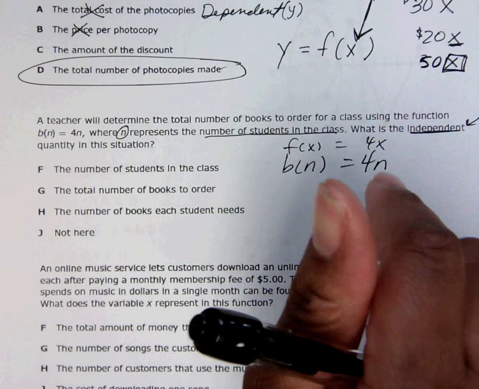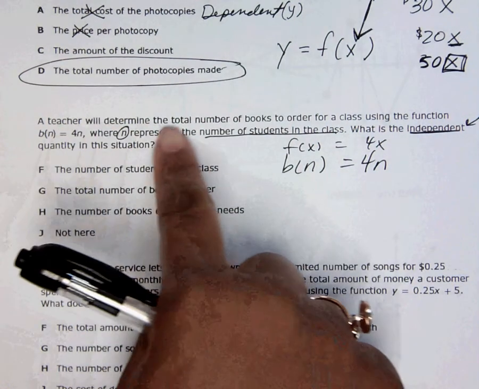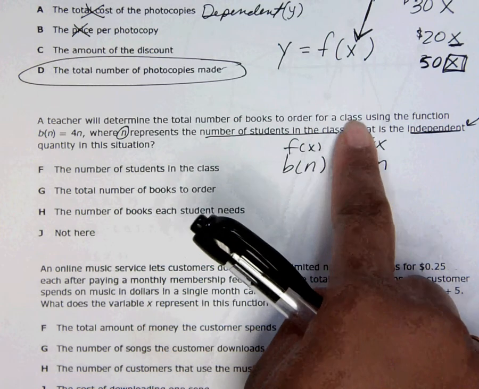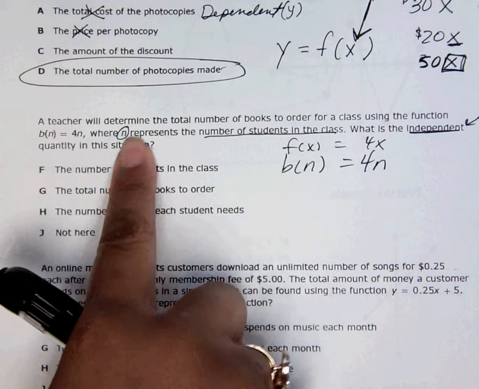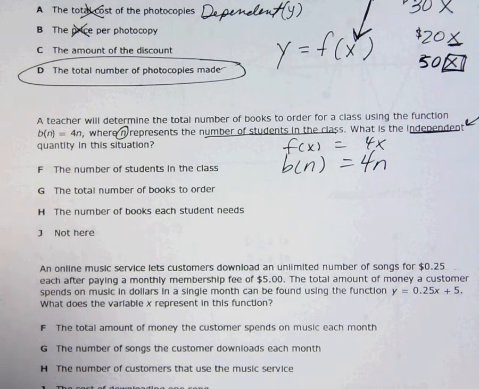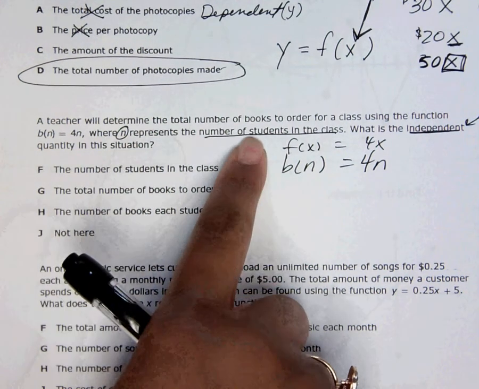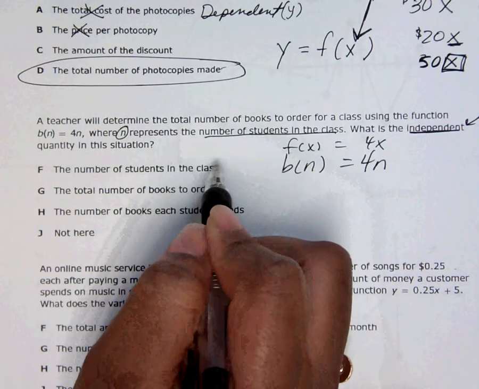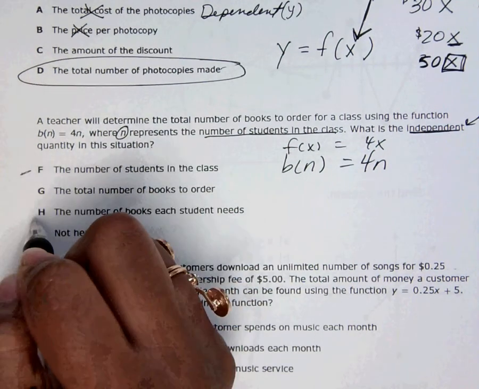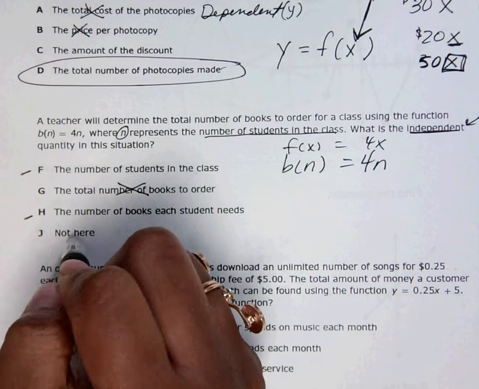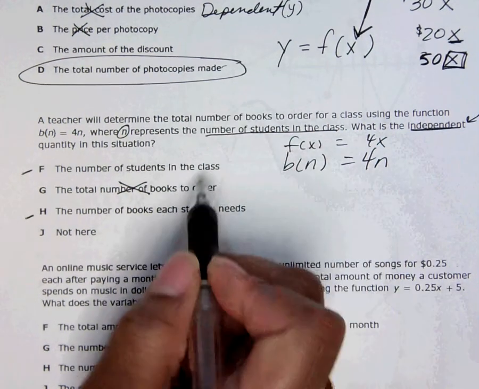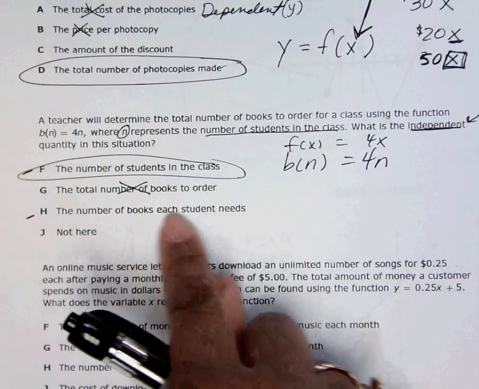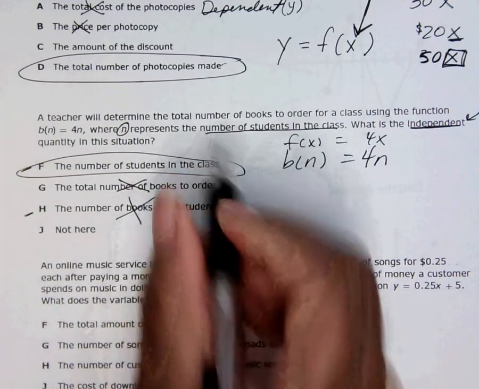Also, in this problem, what are we talking about? The teacher will determine the total number of books to order for a class. The total number of books to order for the class. And n represents the number of students. So, before I can do anything, I got to figure out how many students I'm going to have, right? And it just told you that n is the number of students and n is in the x box. So the number of students is either going to be F or H, because G says books. So let's read F. The number of students in the class. Isn't that what it says? The number of books each student needs? No, it tells us what n is.